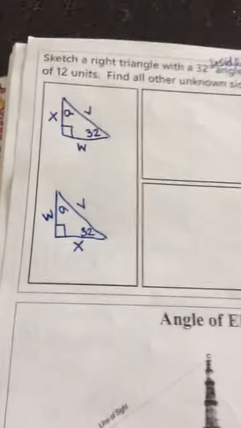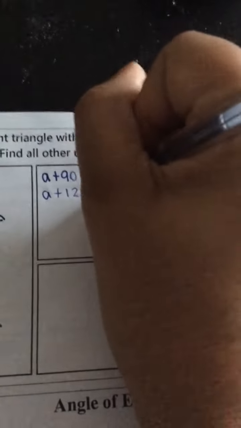Okay, the easiest thing to solve for is A, because you did that before. That's triangle sum rule. So you would say A plus 90 plus 32 equals 180. It's your triangle sum rule, so that's pretty easy. A plus 122 equals 180, minus 122.